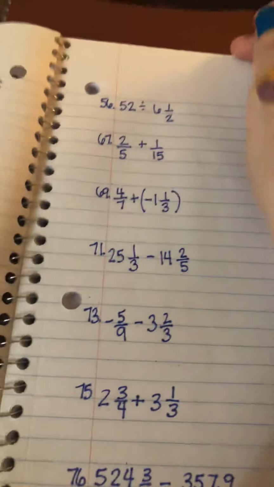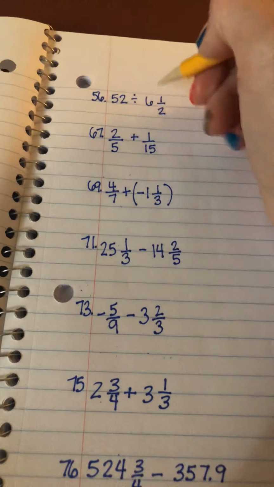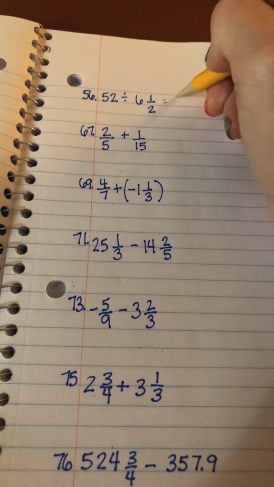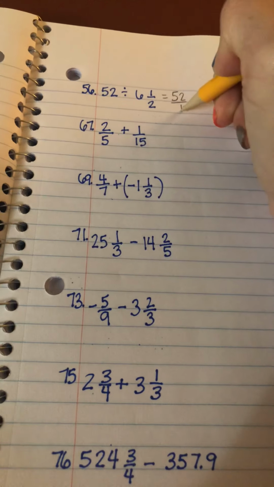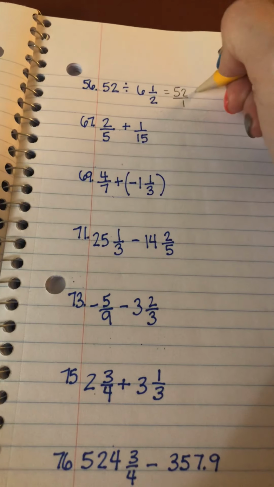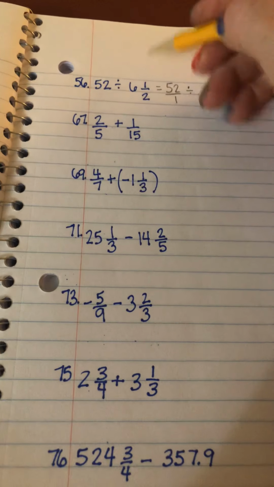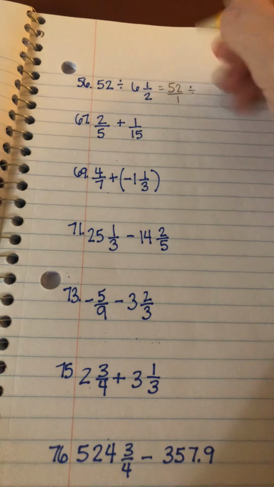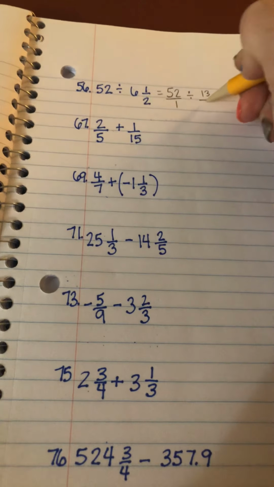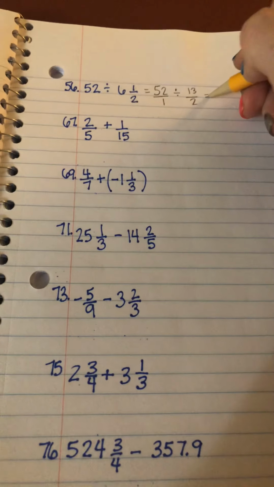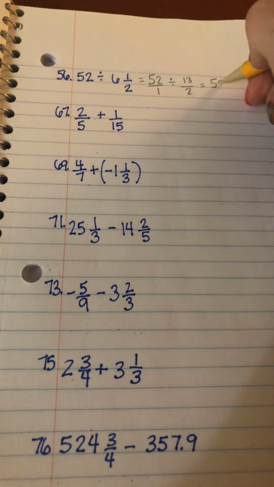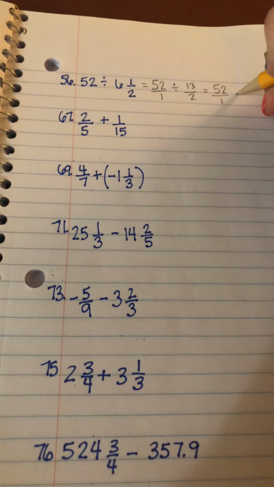So this time I set it up right. Sorry about before. All right, here, so let's put 52 over 1, and then it'll be divide. 6 times 2 plus 1 is 13 over 2. And now let's do keep, change, and then flip.